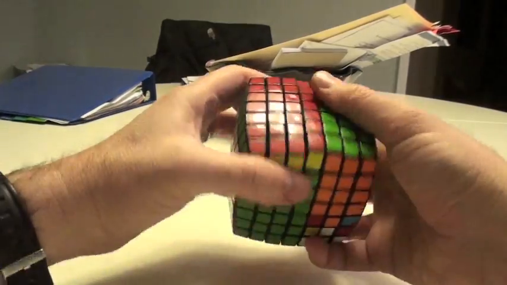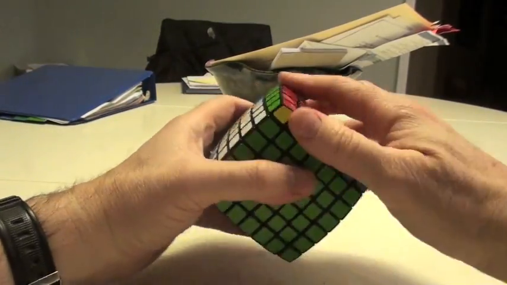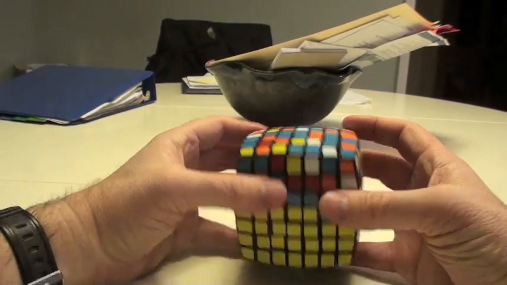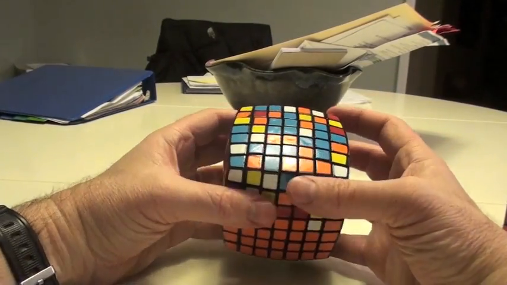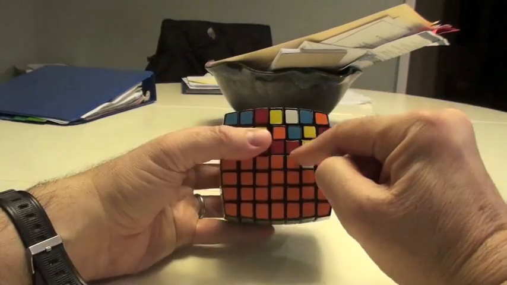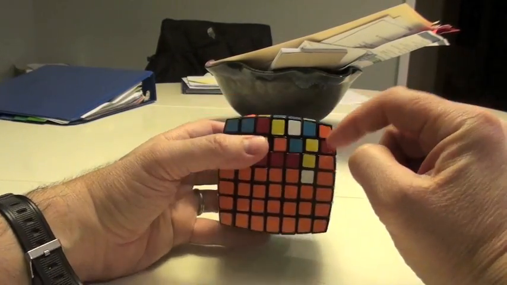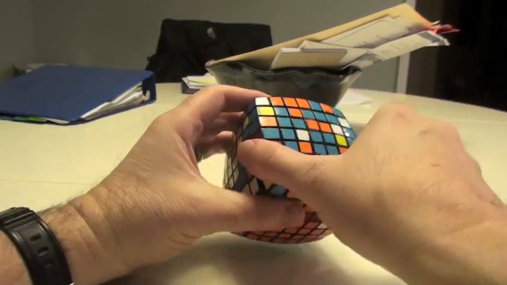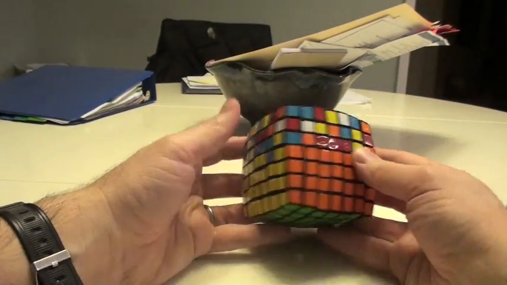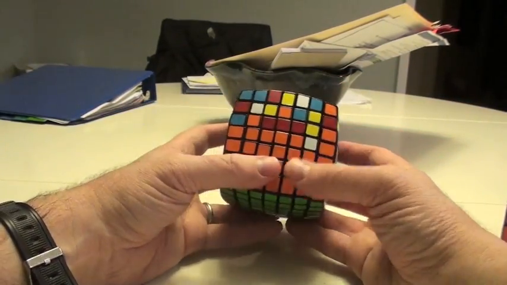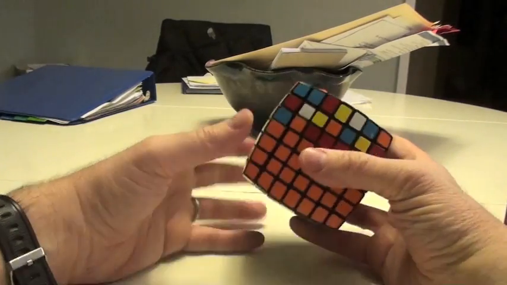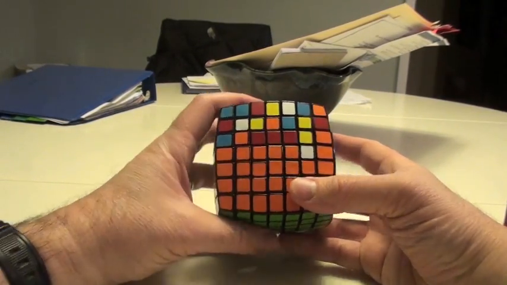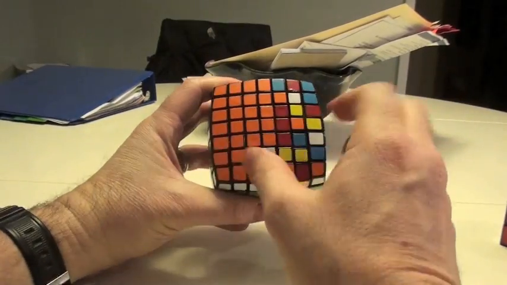Sometimes I wonder if this way, the layer by layer, is even faster than the reduction. Okay, this is in, we should have, well, this one isn't in yet, this will come here. Oh. Okay, so we don't have that. What has to happen is, in this situation, this has to come down to here, just like that.